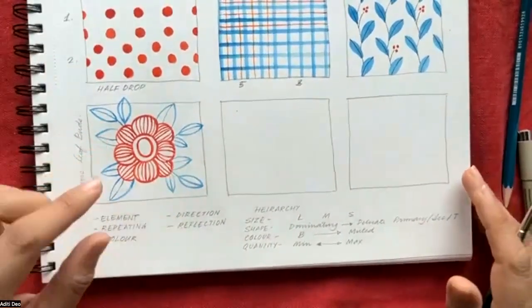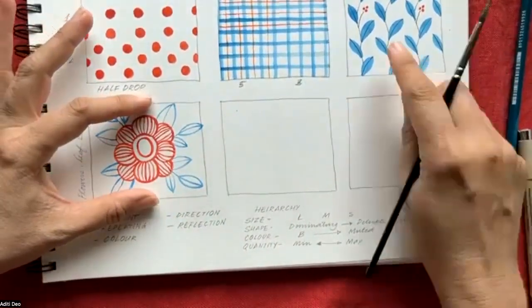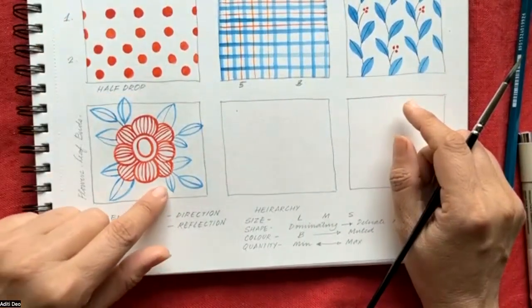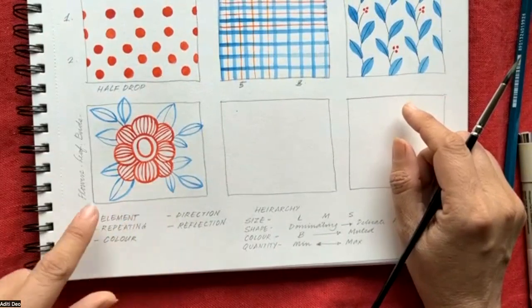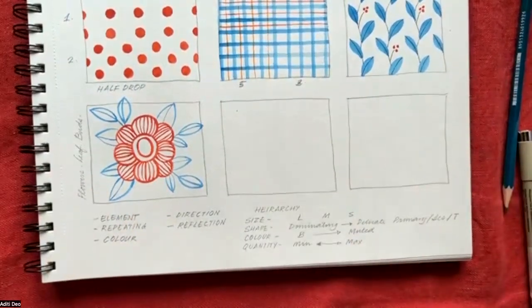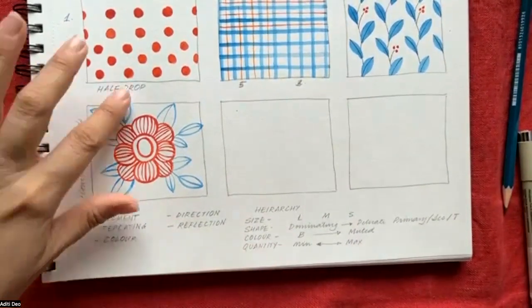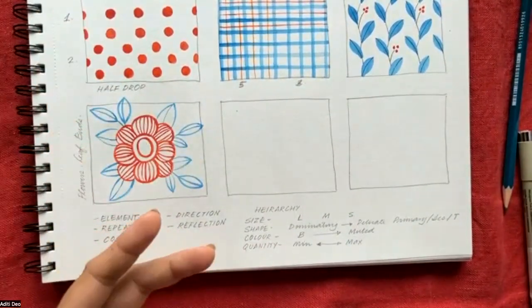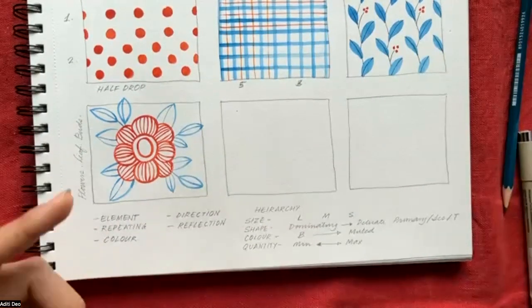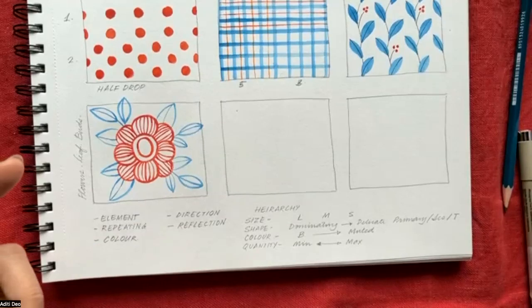So in this, if this were a print, like a repeat, I would feel the need to add maybe a leaf coming from the outside towards the inside. We can do that as the next pattern. But now here, there are a few blank spaces and we can add a third element, which can be a very small part of this.